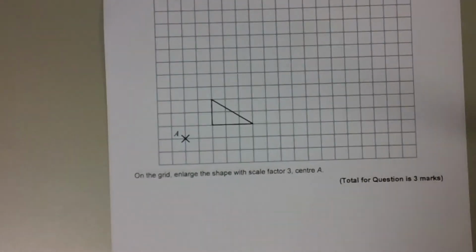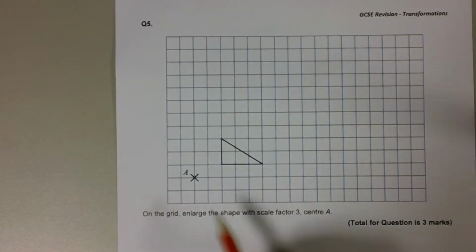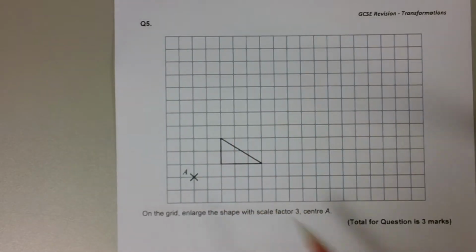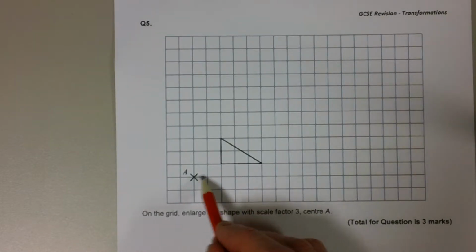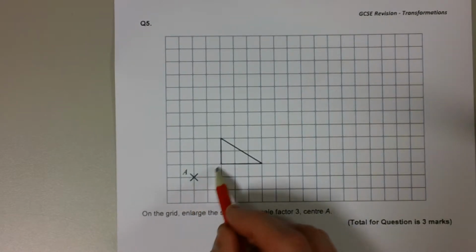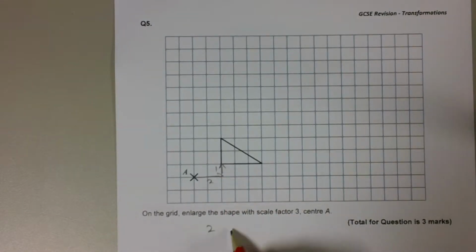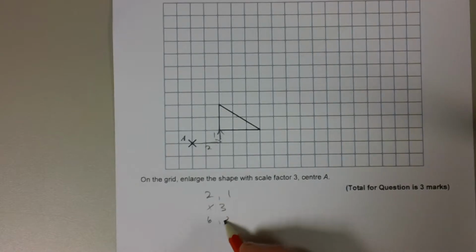Question number 5. On the grid, enlarge the shape with a scale factor 3 using the centre of enlargement. You could draw projection lines on, measure the distance from the corner to the point and then treble it. I prefer counting the distance in a horizontal and vertical direction and then trebling that. So, for example, from the centre to this corner is 2 units to the right and 1 unit up. Times those both by the scale factor of 3 becomes 6 units to the right and 3 units up.